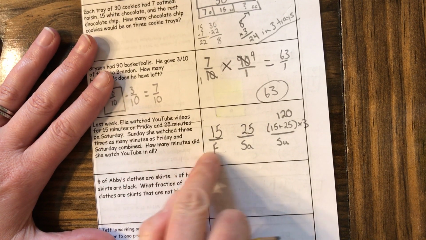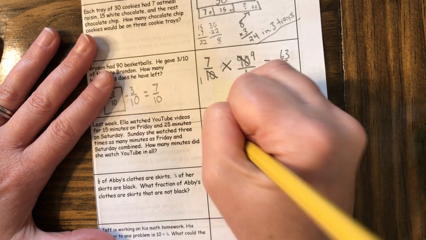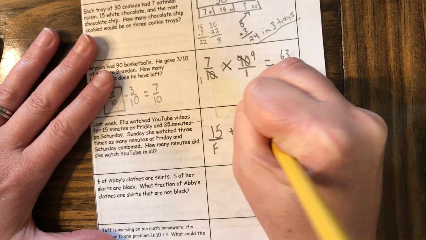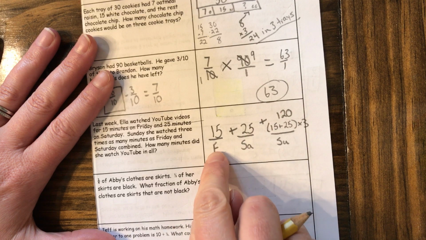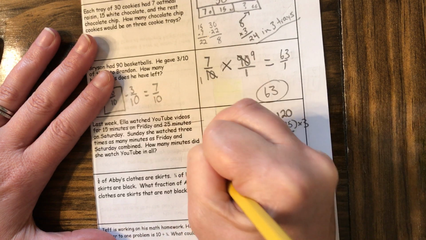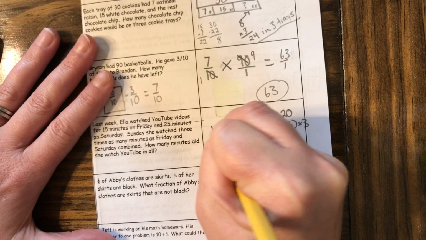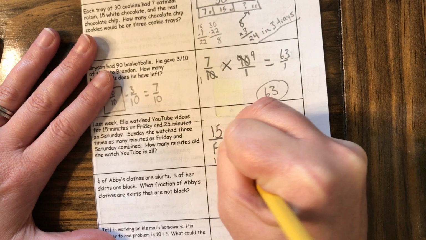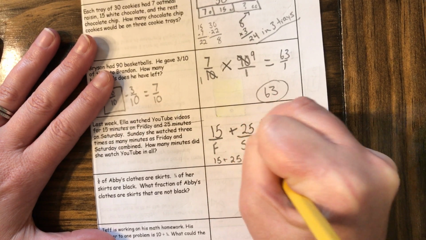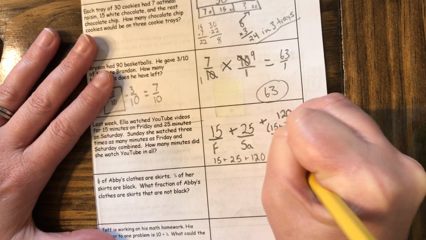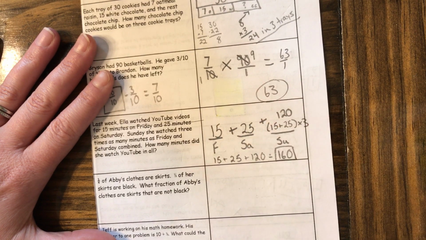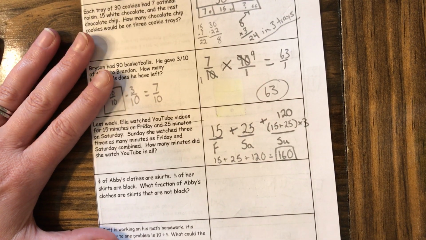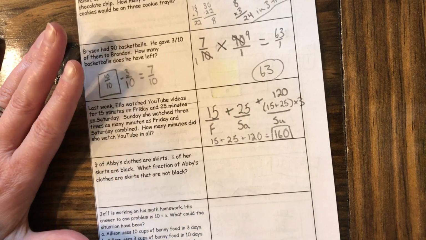Okay, it says how many minutes did she watch in all? You are going to add this to this to this. Add Friday, Saturday, and Sunday together. So 15 plus 25 is 40 plus another 120 is 160. 160 minutes in all.